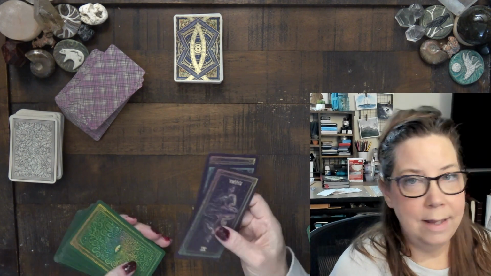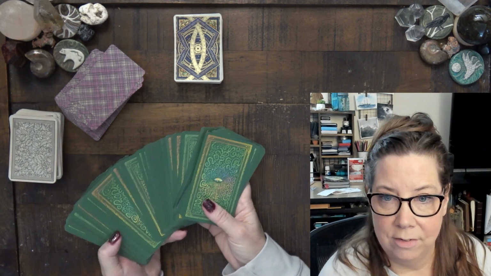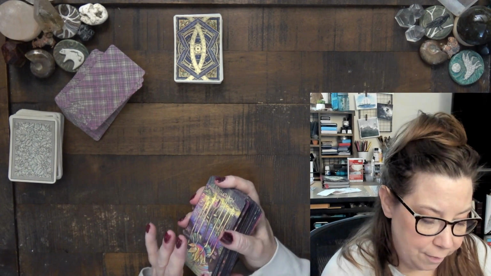So I have used this a lot since I have had it, which has been longer than it's been out, because I did get a prototype before it went into Kickstarter or anything. And so I've been using this for a long time and really love it, again, for that reason.